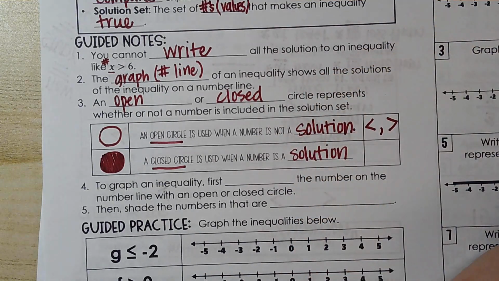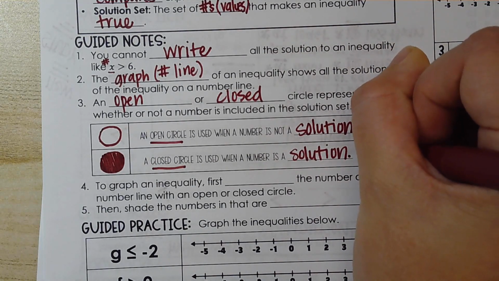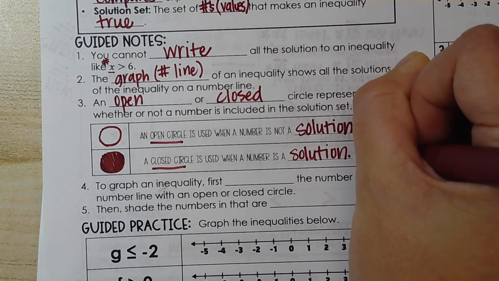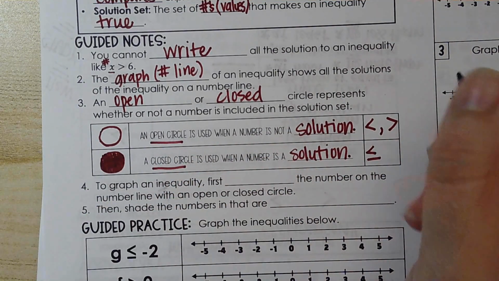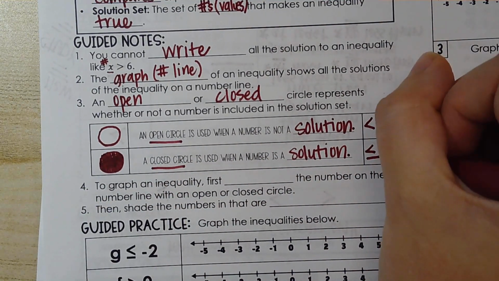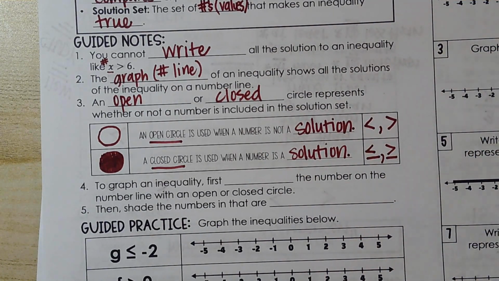That's including that number. When you have something that is including a number, it is talking about that number, any numbers less than or equal to. That's why we close it, is because it's including, it's equal to that number. So less than or equal to and greater than or equal to. This will make more sense once we get to the bottom.